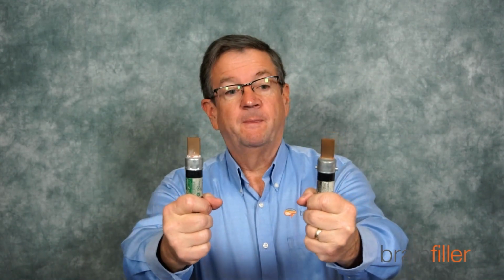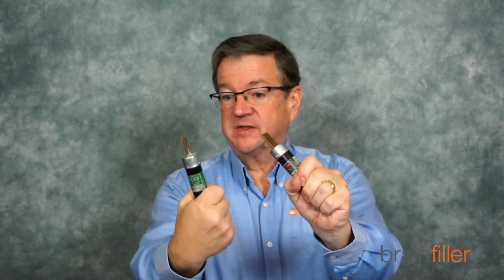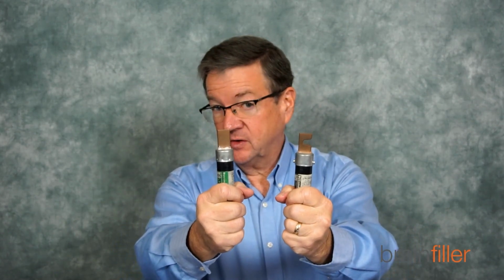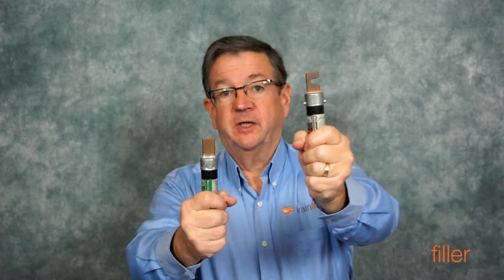Let me discuss the current limiting fuses a little bit and some of the differences. So I have two fuses right here, and one of these fuses is current limiting and the other is not. And if I were to ask you which one is current limiting and which one is not, looking at it like this, you wouldn't be able to tell. But if I flip them over and I ask which one's current limiting and which one is not, this one is current limiting.